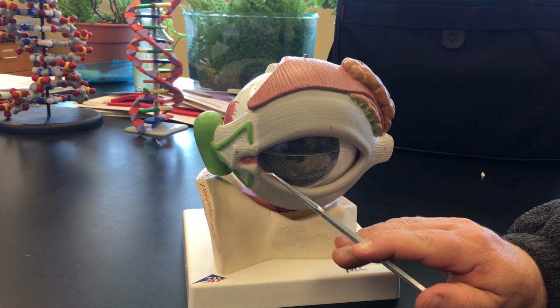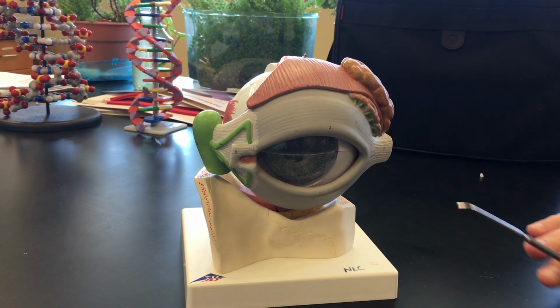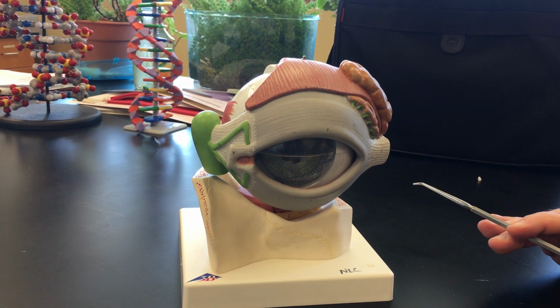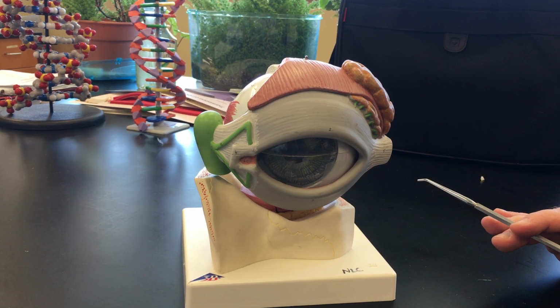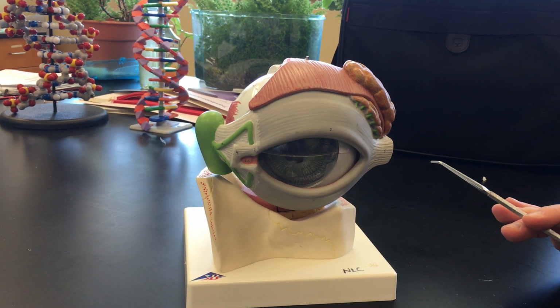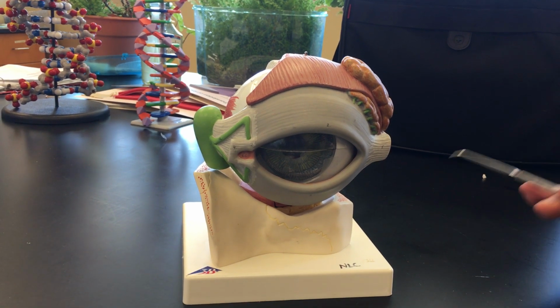Now, you don't see the holes here, but they'd be located here and another one there. You can usually see the lower punctum on your eye. Punctum is singular. You can see the lower punctum if you look in the mirror at the margin of your lower eyelid near the nose. There's a little tiny hole there. The upper one's a little bit harder to see, but that little tiny hole basically drains tears.